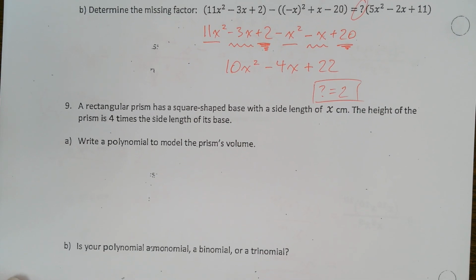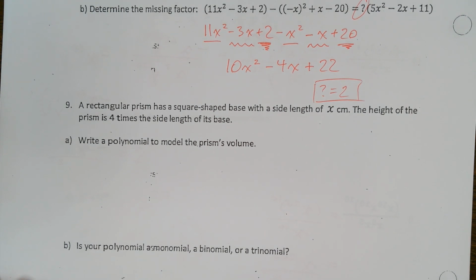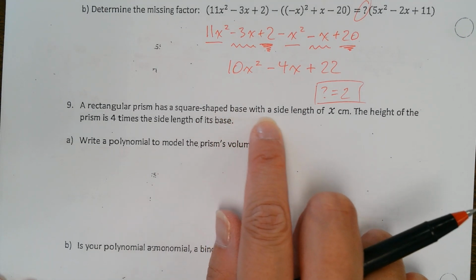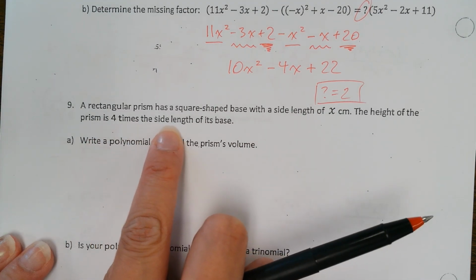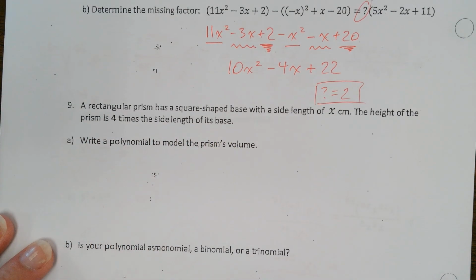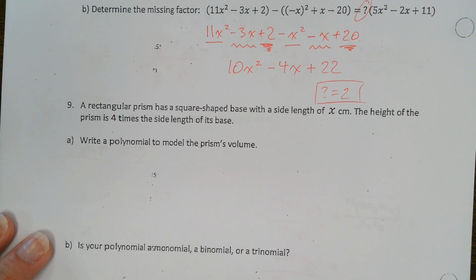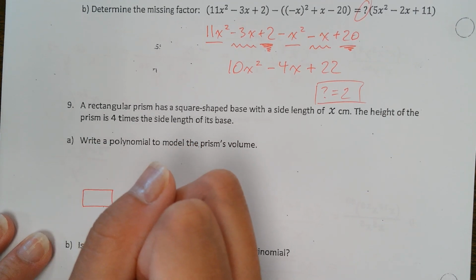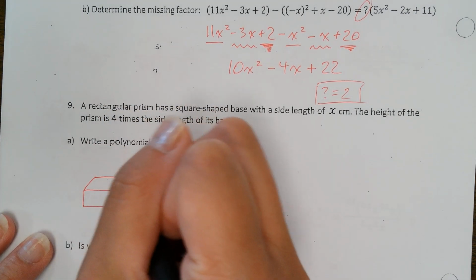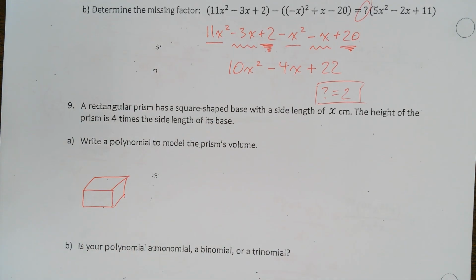Last 2 questions. A rectangular prism has a square-shaped base with a side length of x centimeters. The height of the prism is 4 times the side length of its base. Write a polynomial to model the prism's volume. So here's my rectangular prism.